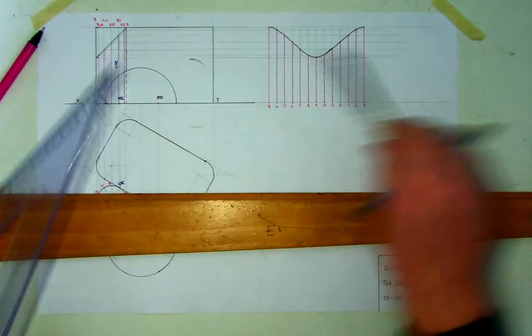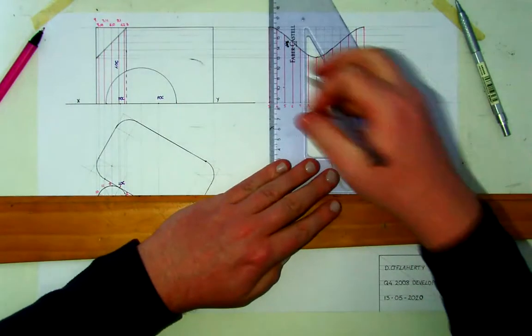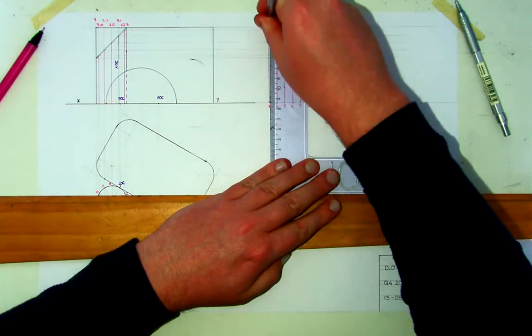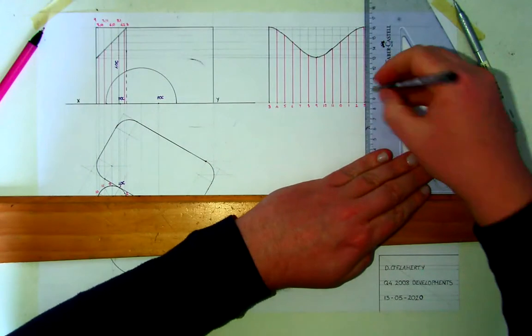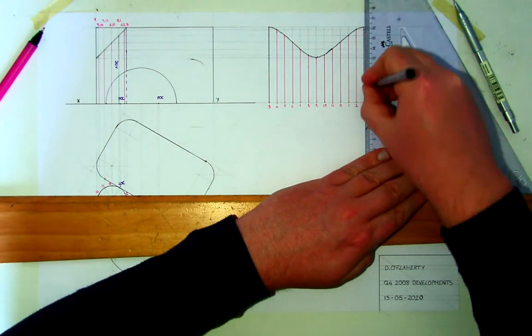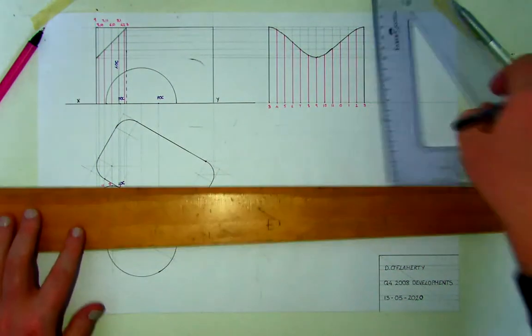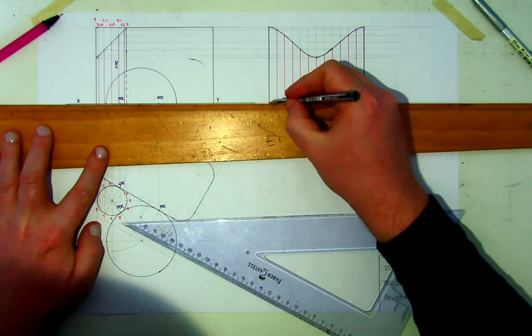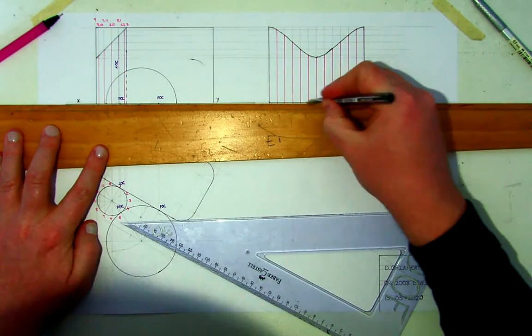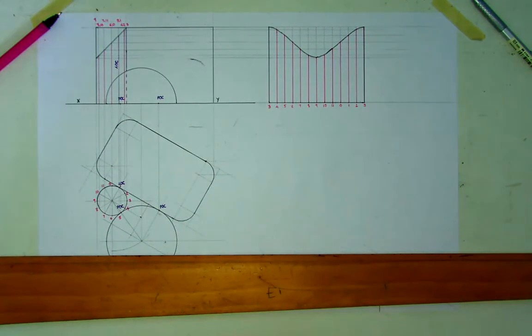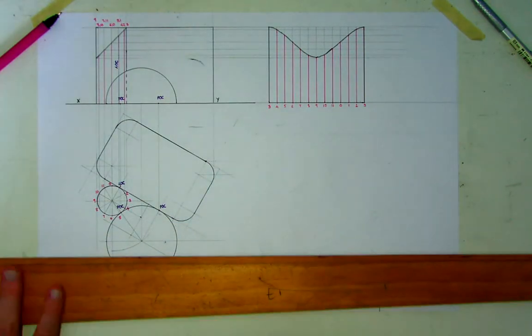There we go. And I just adjust it just so it's one shape. 3. So there's our development of that truncated cylinder.